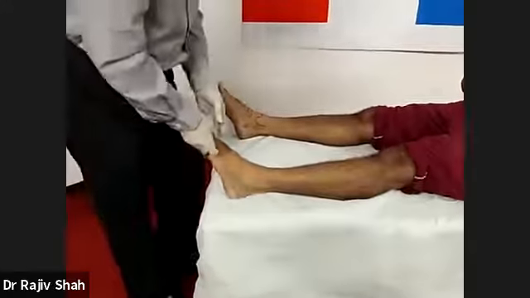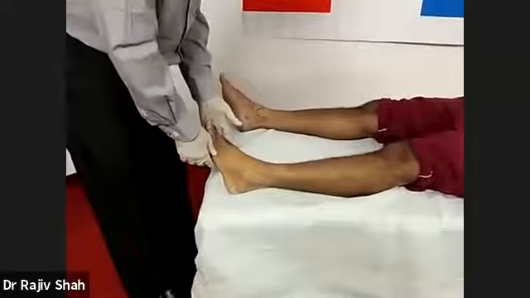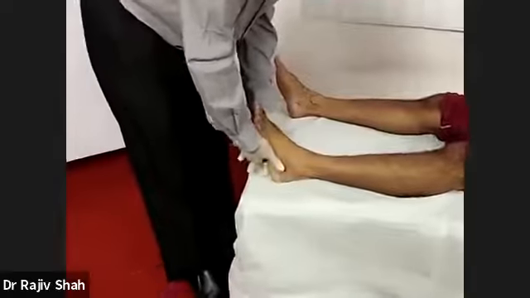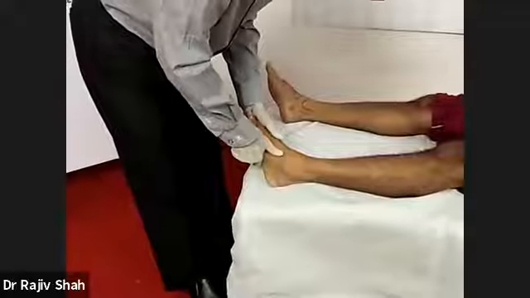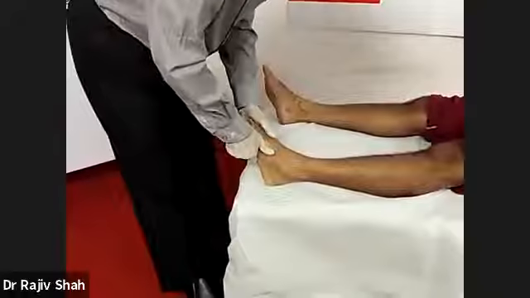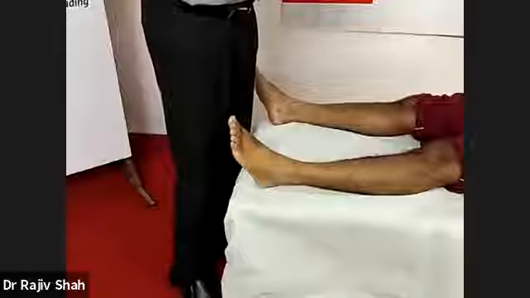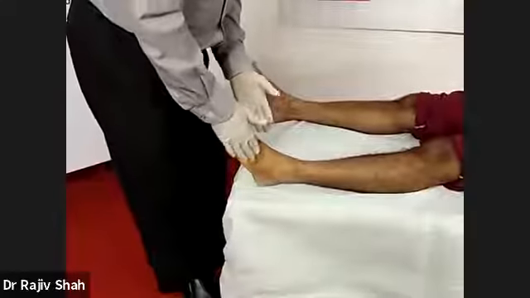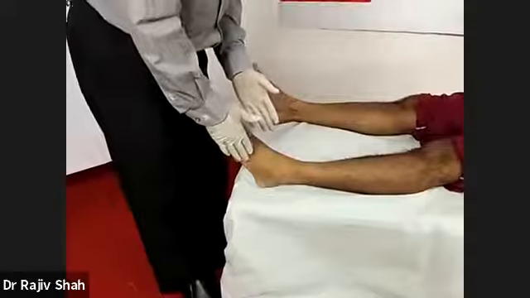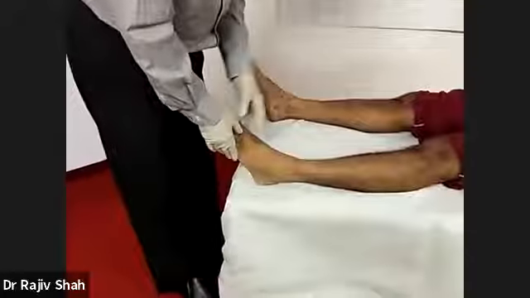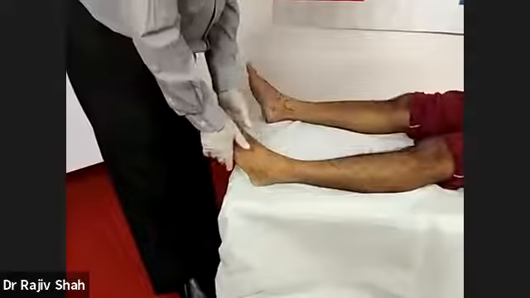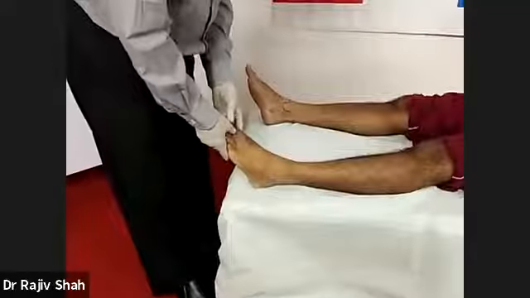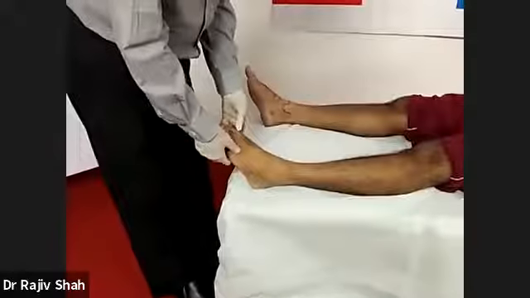There are some other important tests. A test called Mulder's click, where you push the metatarsals together and also manipulate the metatarsals in dorsiflexion and plantar flexion. If there is a Morton's neuroma, the neuroma would slide between the two metatarsals and there would be a click, which is called Mulder's click. And if the patient has Morton's neuroma, this compression is also going to reproduce the symptoms of pain and paresthesia.